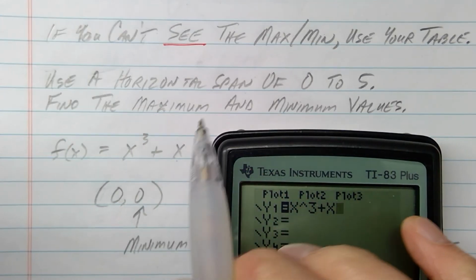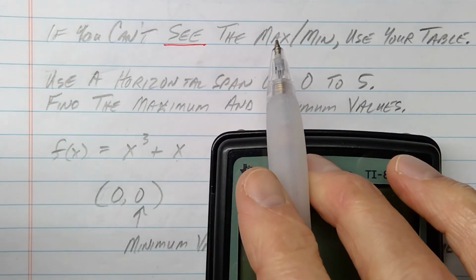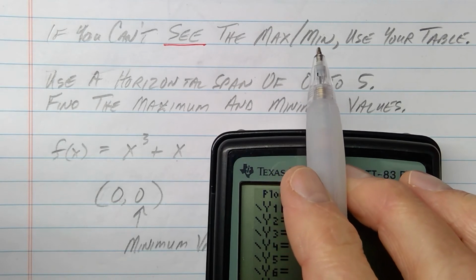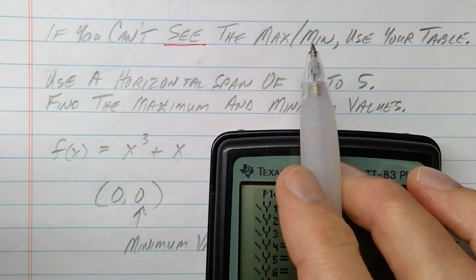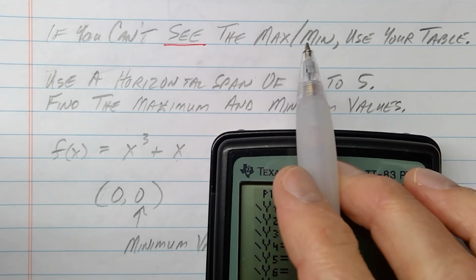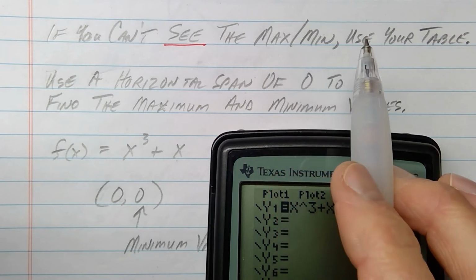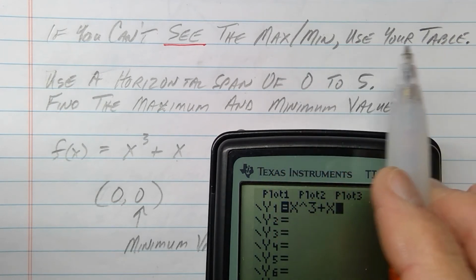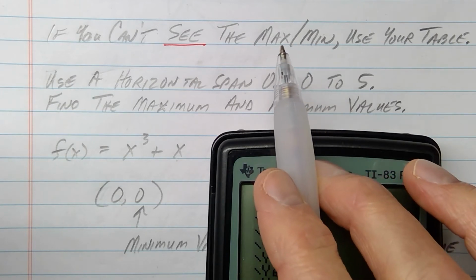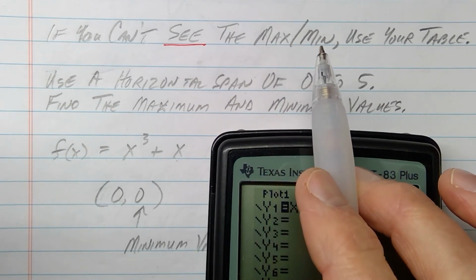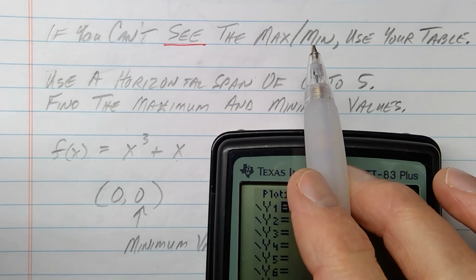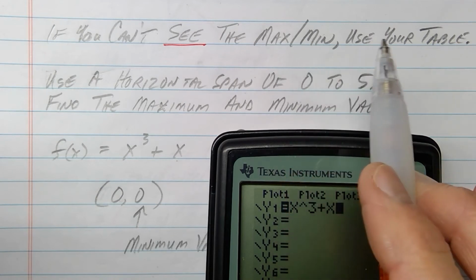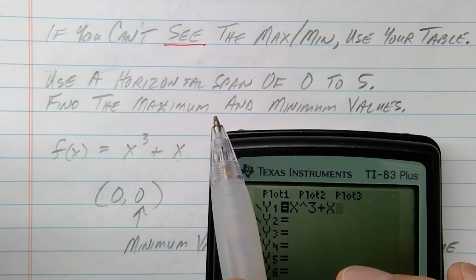All right, now sometimes you can't exactly see the top of the mountain or the bottom of the valley. If you can't see them, then we can't tell the calculator to calculate it. And sometimes we have to go to plan B and figure it out using our table. So if you can see the top of the mountain or the bottom of the valley, if you can see the max or the min, then go ahead and calculate it. And if you can't see it, try using your table.